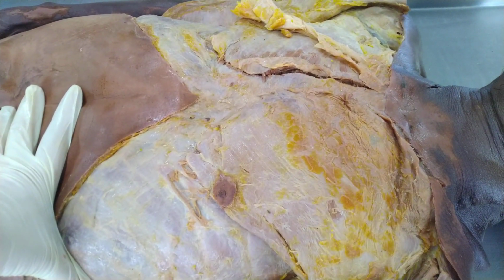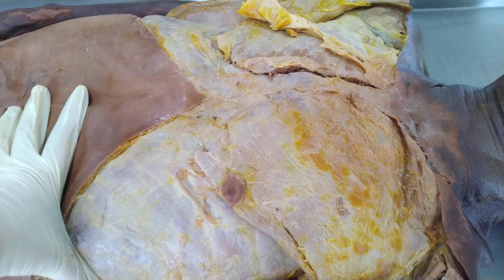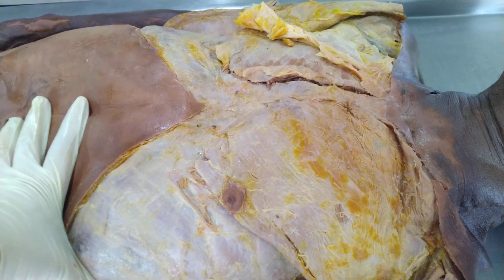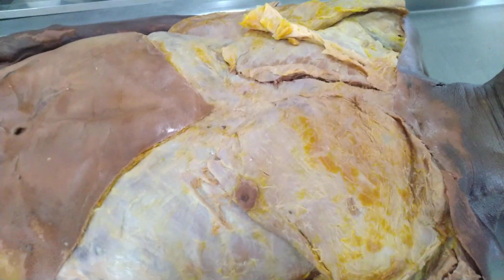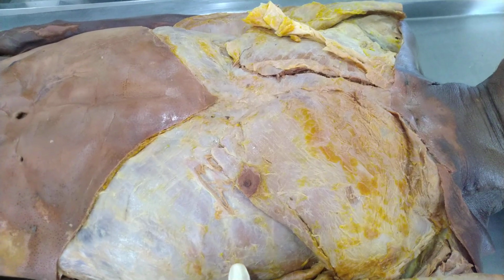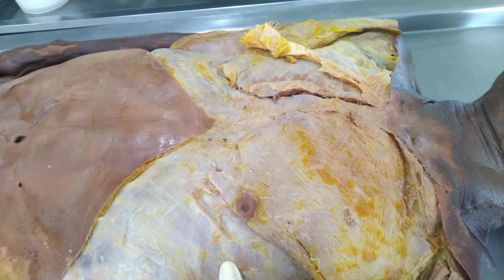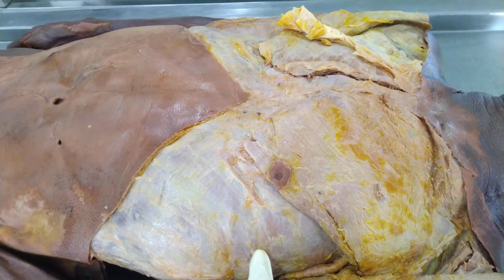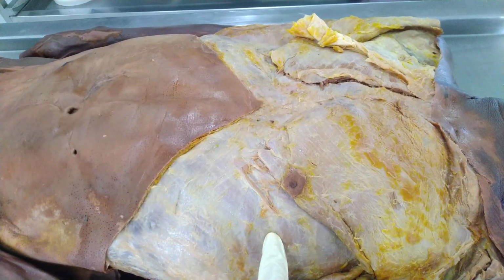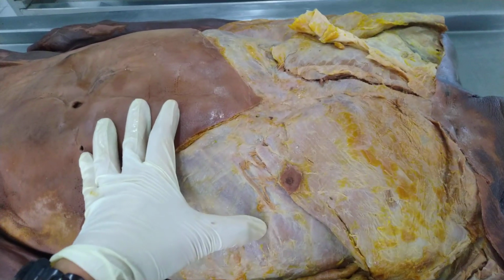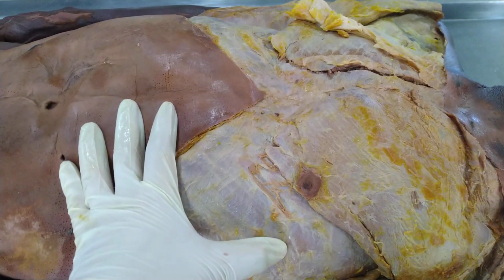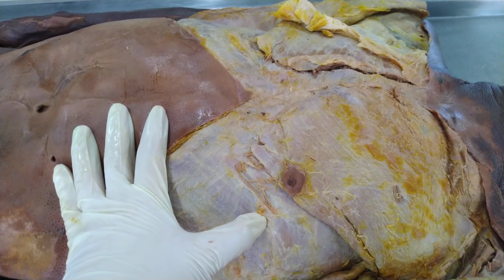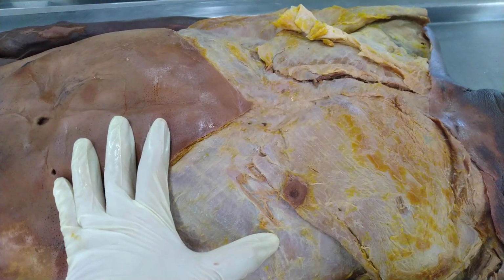When we perform invasive procedures like thoracentesis or thoracostomy tube insertion, we have to make incisions and insert our needles or tubes at the proper intercostal space levels.